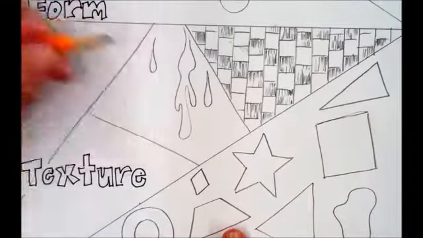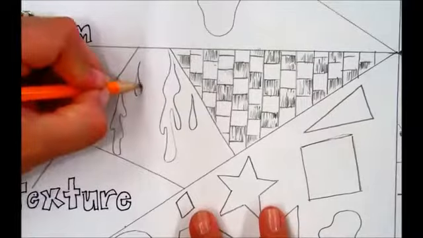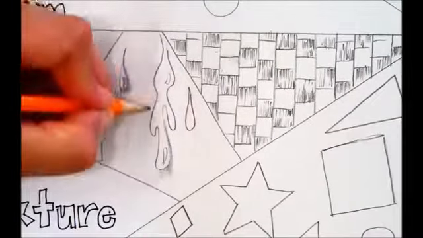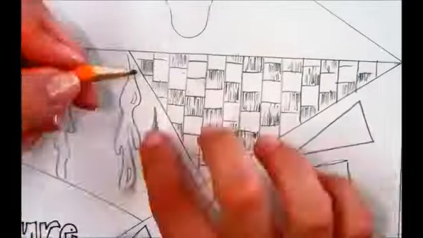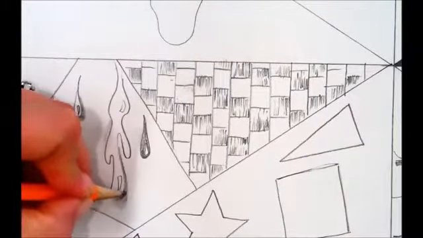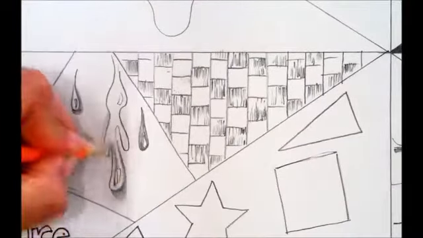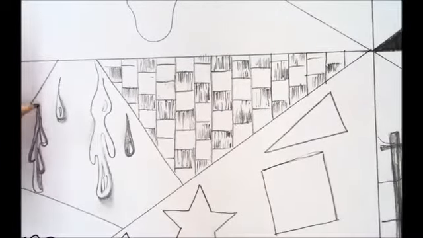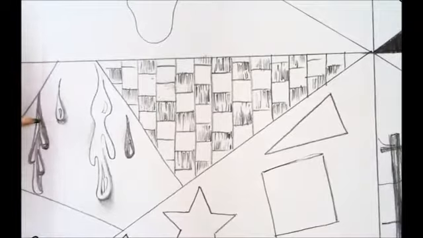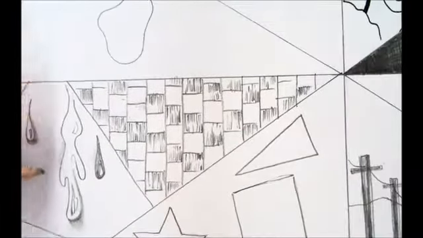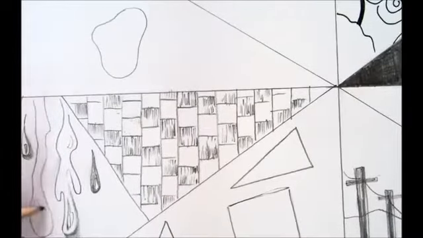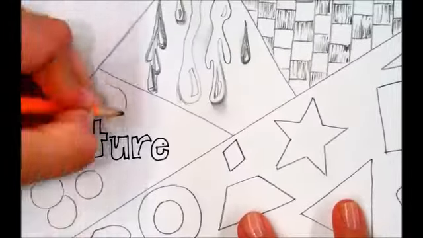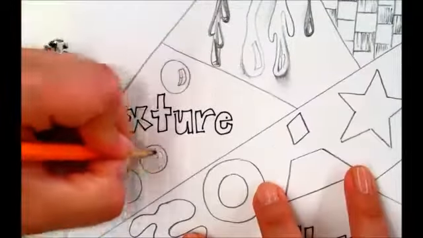Next, we're going to draw some shapes that look like they could be water or blood or slime or whatever you think, depending on the lightness or the darkness that we shade it. So I just drew the outline and I'm shading and I'm adding some shadow underneath, smudging it around, and I'm also drawing in some highlights. Makes it look wet or shiny.